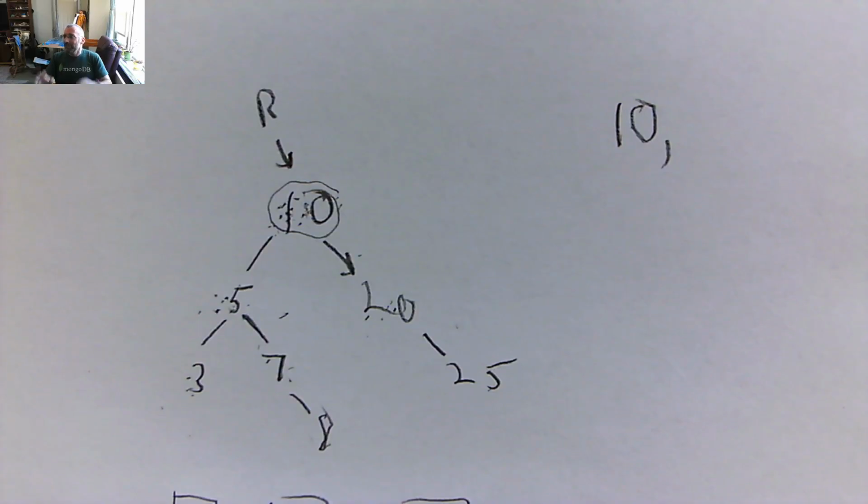Okay, so let's now talk about deleting a node from a tree. We can put a node into a tree, and we can search for it, and we can traverse the tree, and we can do all sorts of things with it, but we still have to be able to delete. So let's think about deletion.